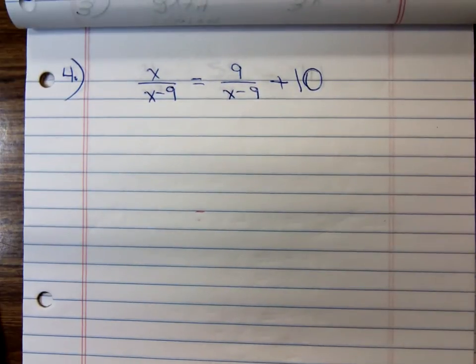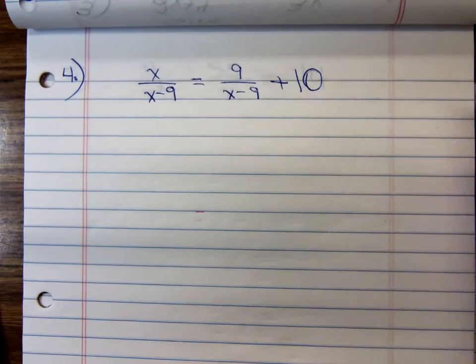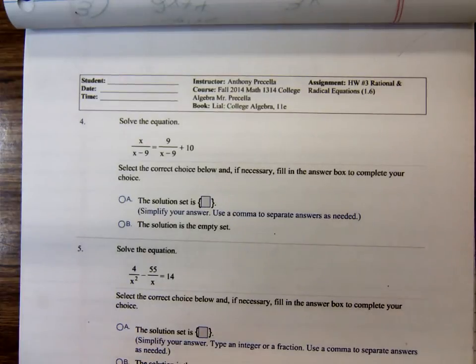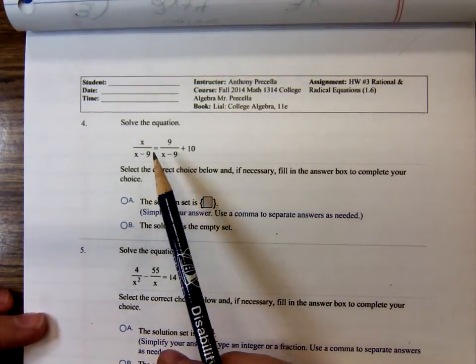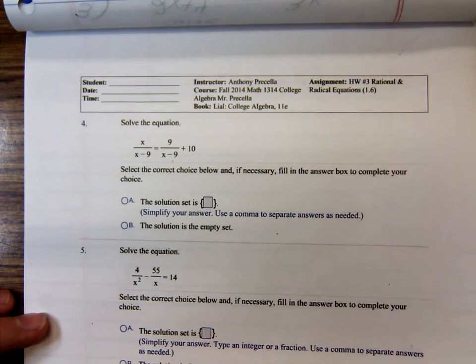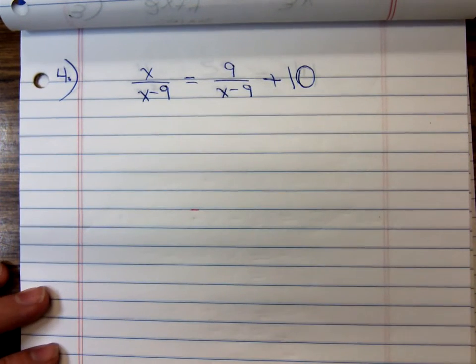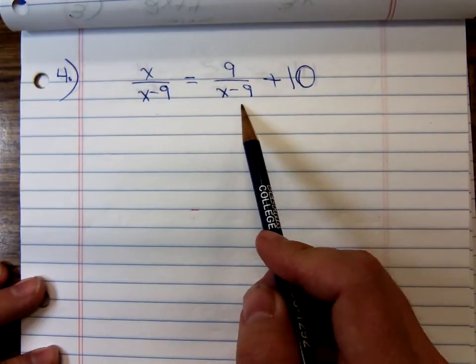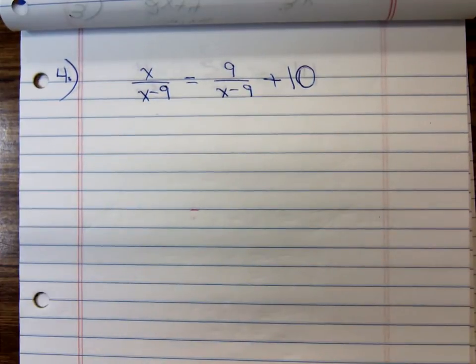Anyway, number 4, let's do another one. Let's see if I can do this one without messing up. Solve the equation x over x minus 9 equals 9 over x plus 9 plus 10. And make sure I didn't miscopy the problem. Now you see why I always do that, because I do make little mistakes like that.